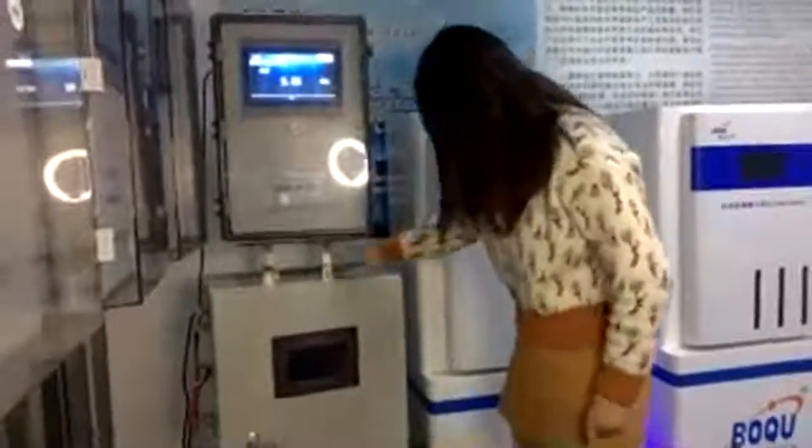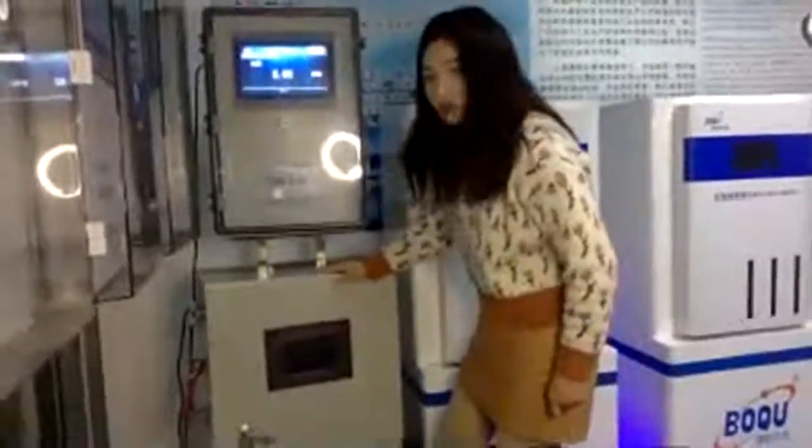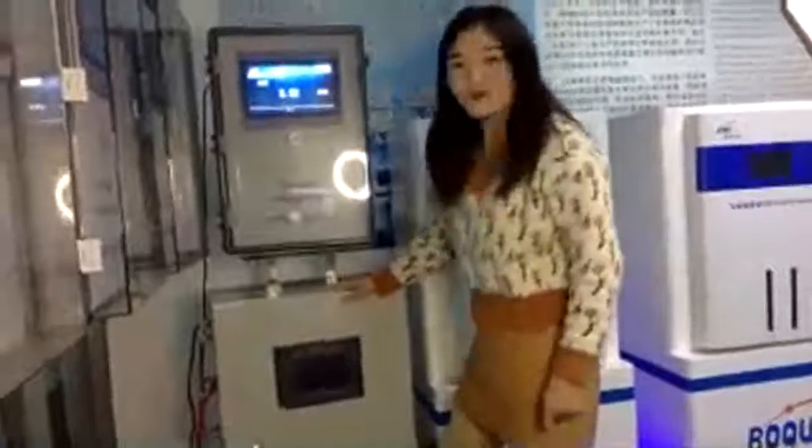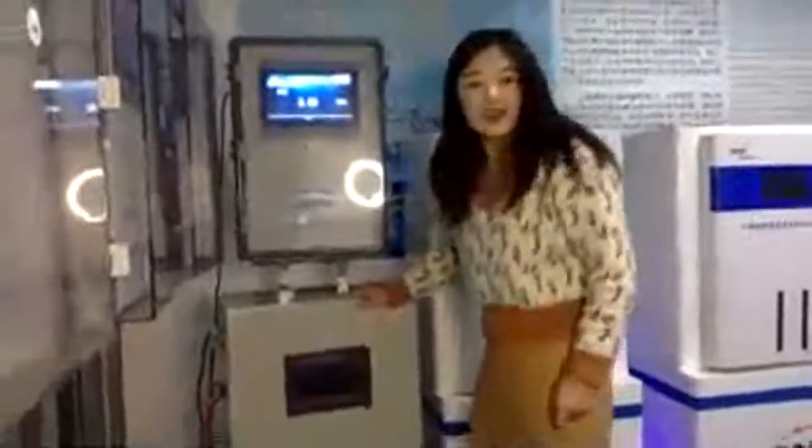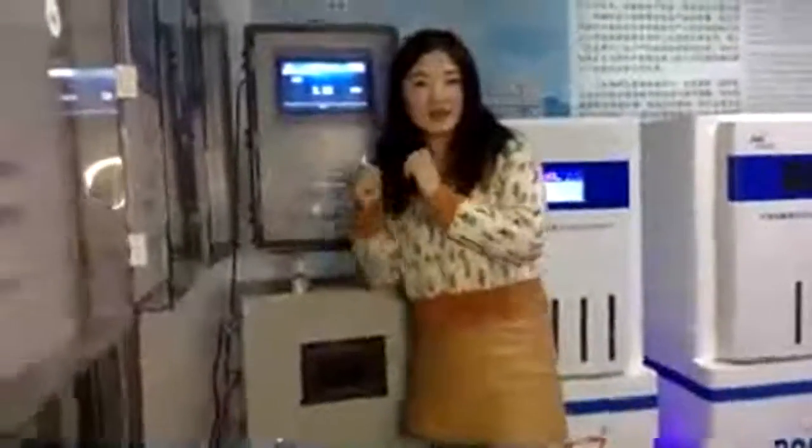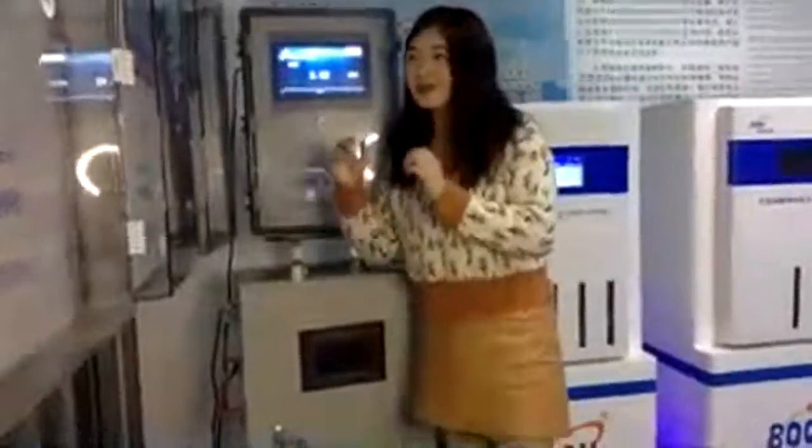And you can also see there are four wheels here, because the analyzer is not lightweight, so you cannot just carry it out like a phone.